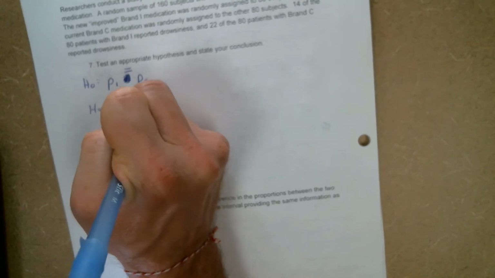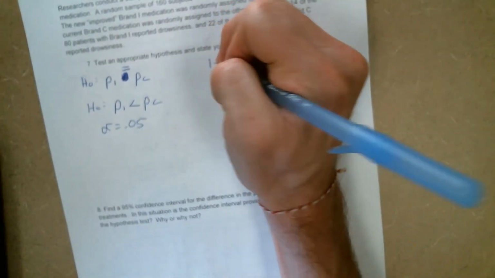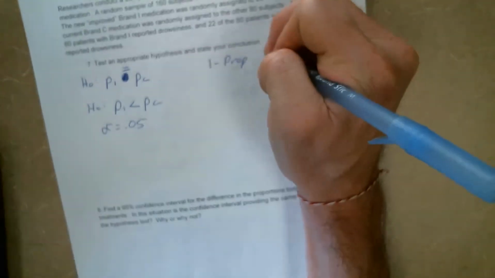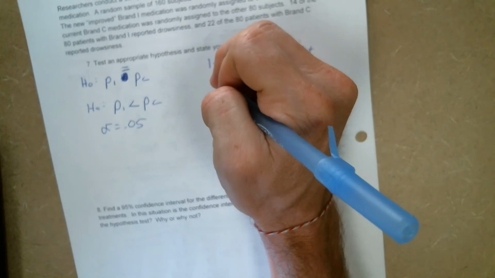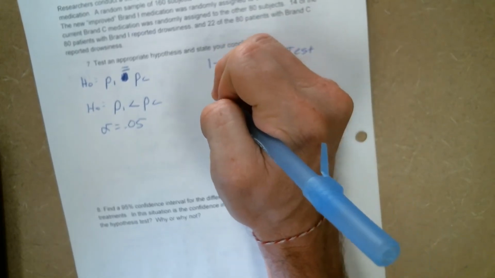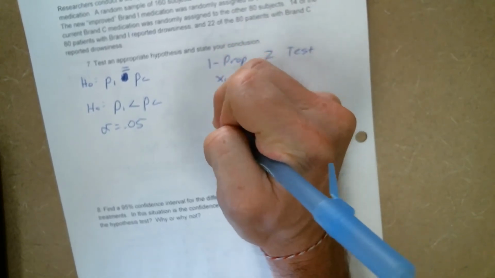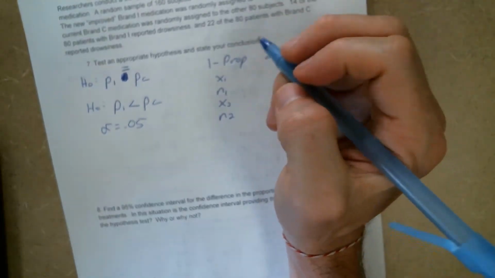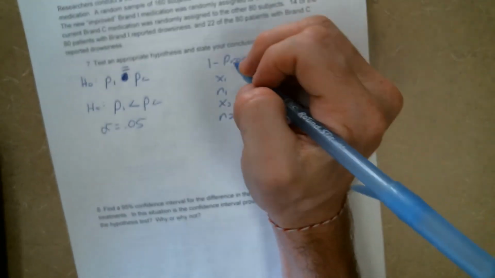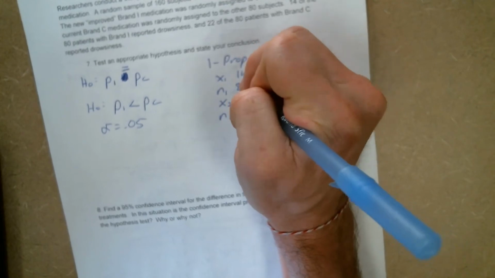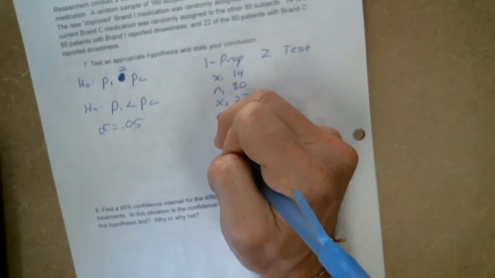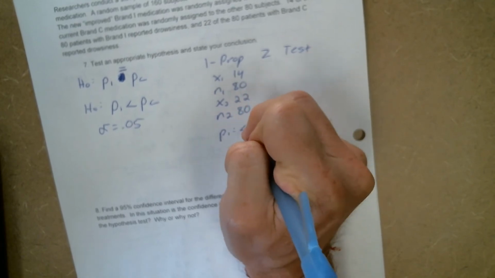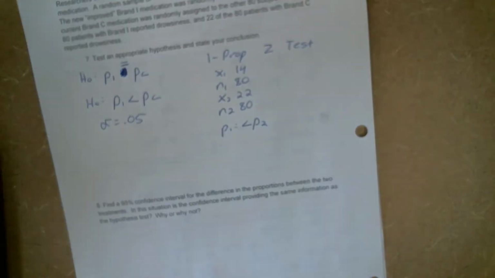And again, our alpha is going to be at 5%. We're using our two prop Z test. It's going to be asking for X1 and N1, X2 and N2, which in this one is 14, 80 and 22, 80. And in this case, we're expecting P1 to be less than P2.